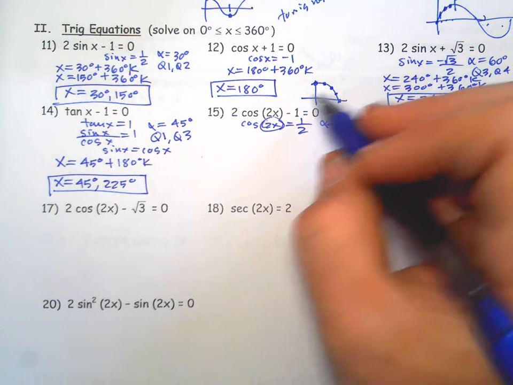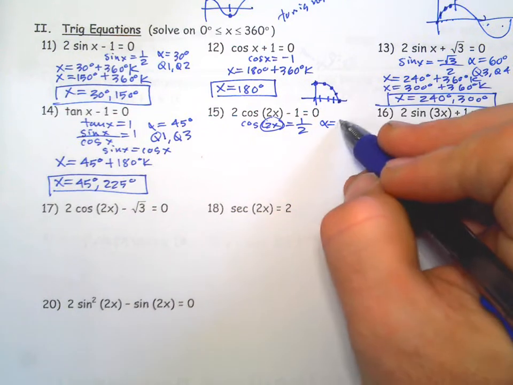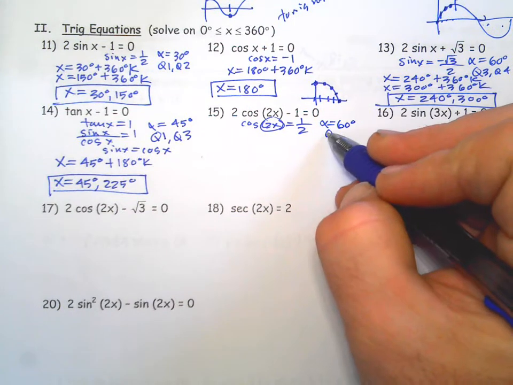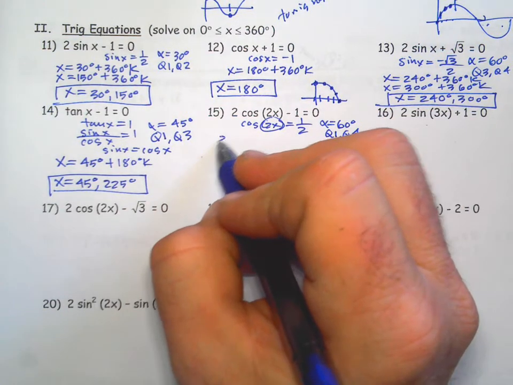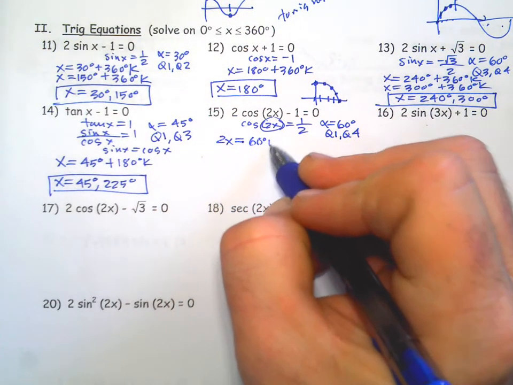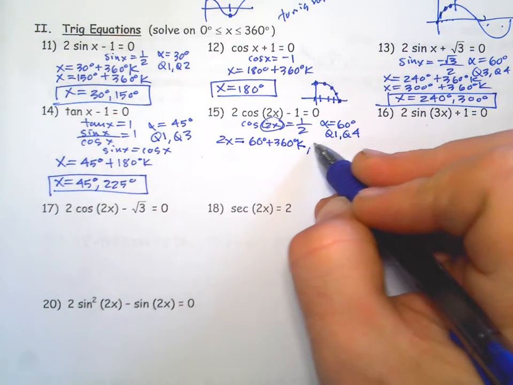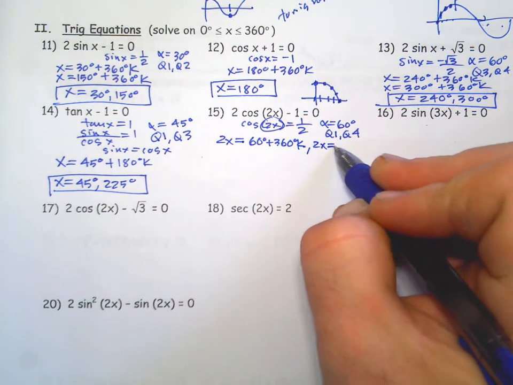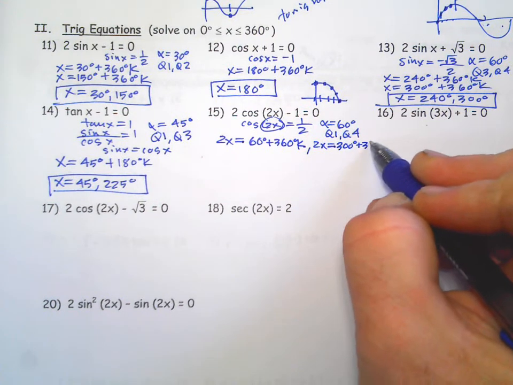So 1/2 is that further angle, 0, 30, 45, 60 degrees. Quadrants, 1 and 4 is where it's positive. So this is where we put the 2x equals, quadrant 1 would be 60 plus 360k. And then quadrant 4 is going to be 2x equals 300 plus 360k.